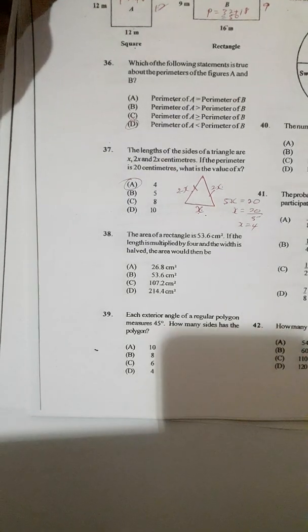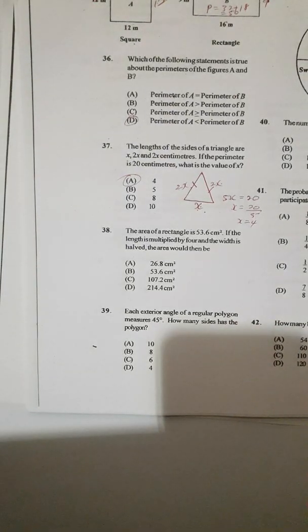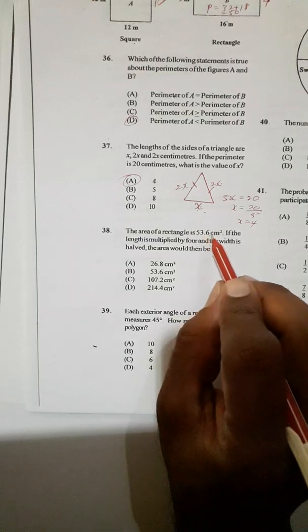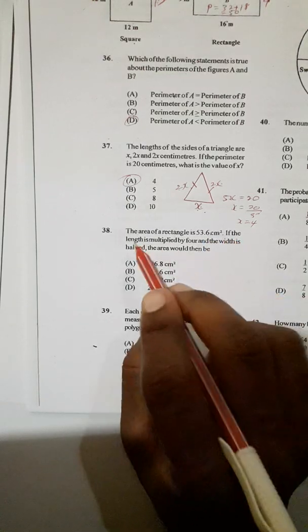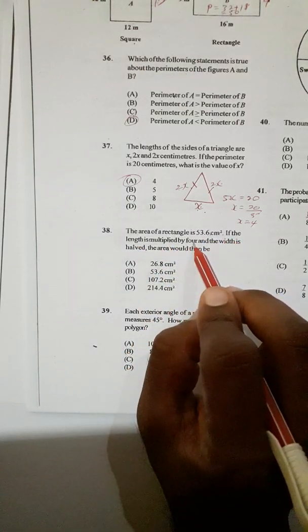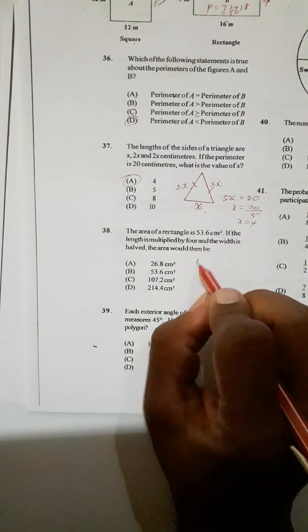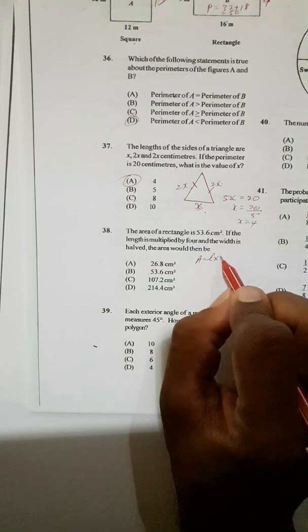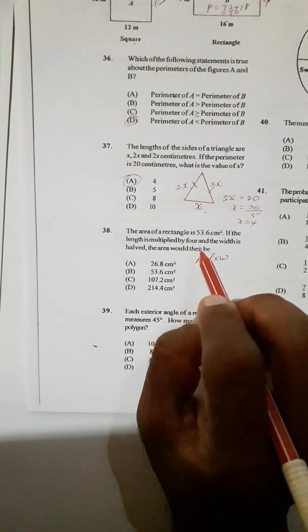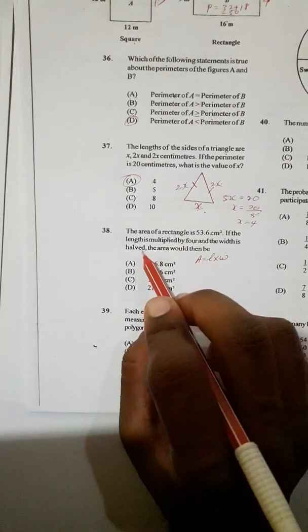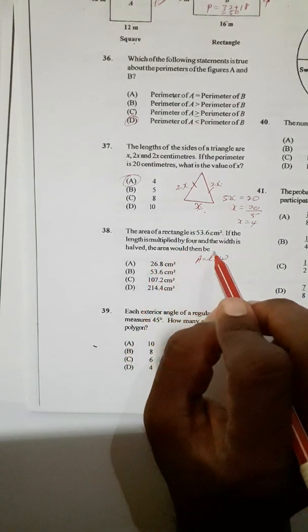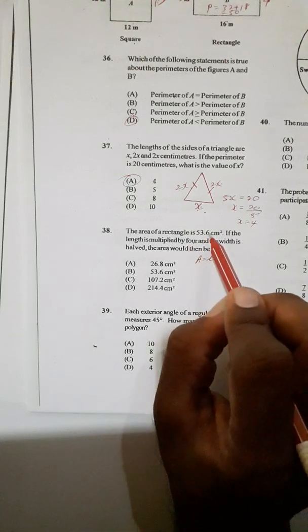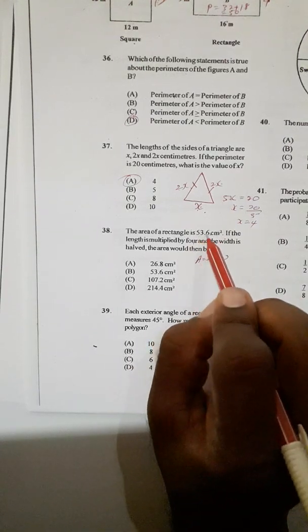Okay, question 38. The area of a rectangle is 53.6 cm squared. If the length is multiplied by 4, okay, so we know the area of a rectangle is length times width, right? If the length is multiplied by 4 and the width is multiplied by half, then the area would be, so the original area of this rectangle is 53.6.